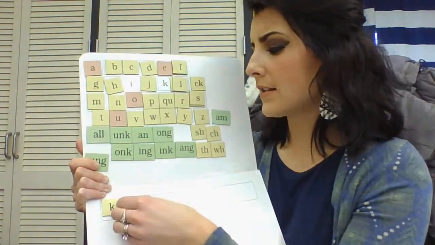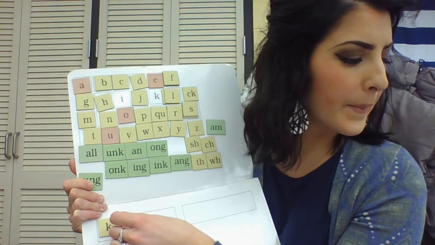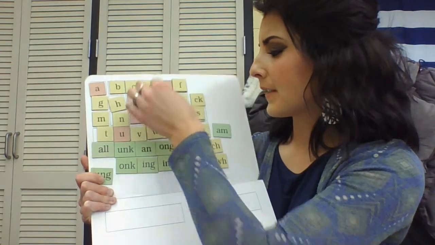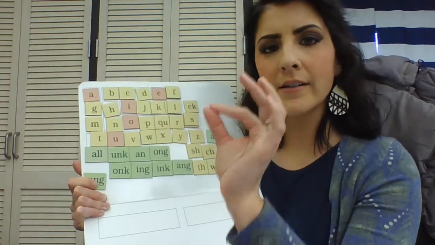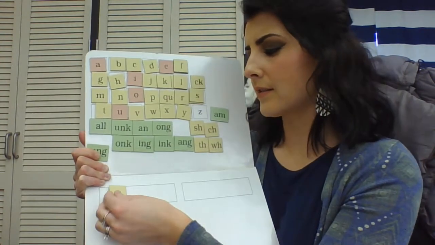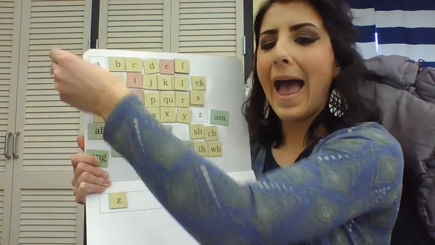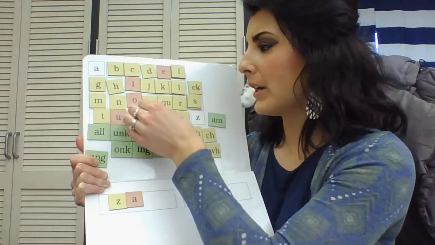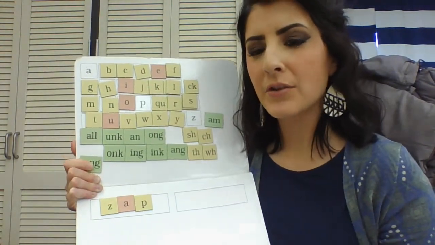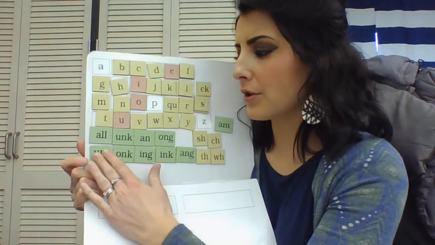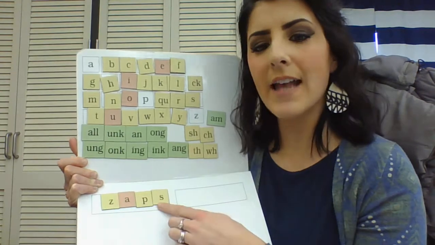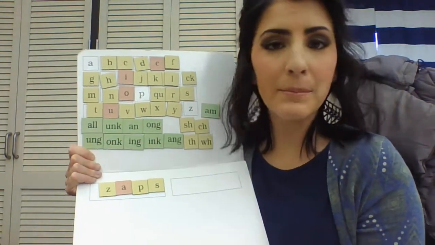All right, let's go ahead and build the word zaps. Zaps. So we have zap. Let's do the base word. Zap. There's our base word, zap. So zap is an action word. So if I add my suffix S, now I have zaps. And that means an action.